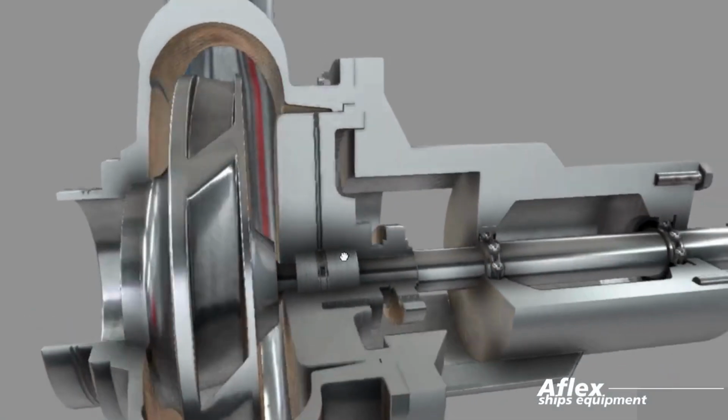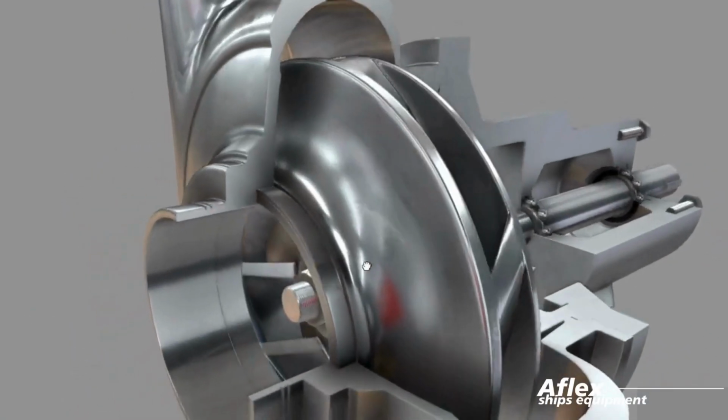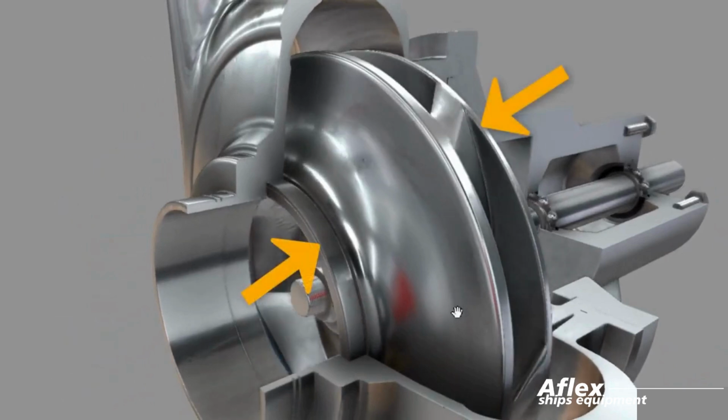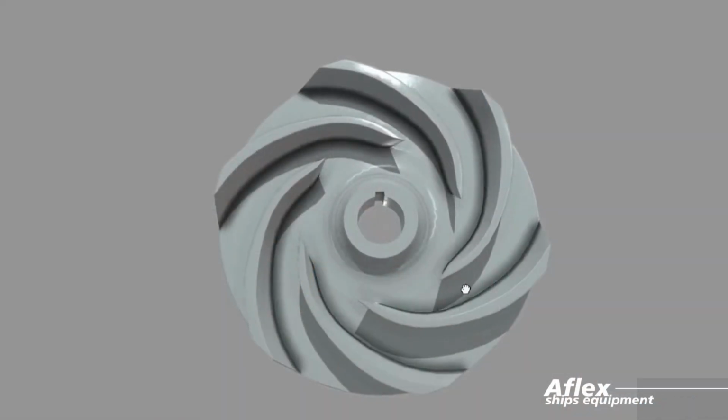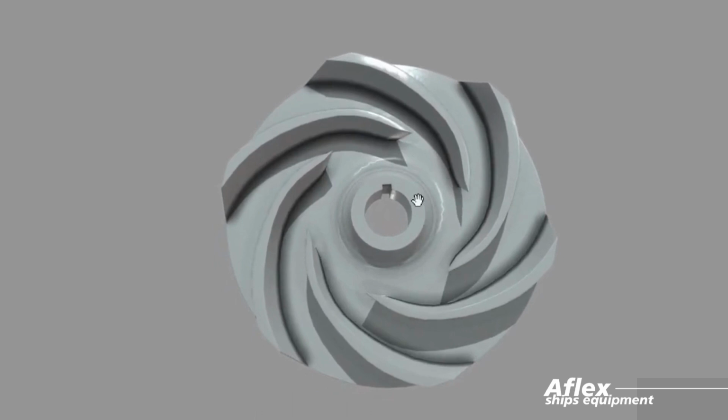The impeller is housed within the volute casing, and the impeller is the rotating item that we're looking at now. This is the impeller viewed from the top. We've got a bore in the middle that allows us to connect the shaft to the impeller, and the angular rotary motion from the shaft can then be transferred to the impeller.